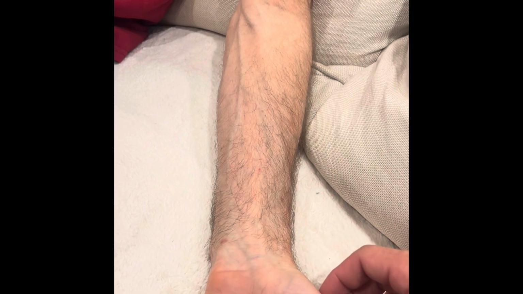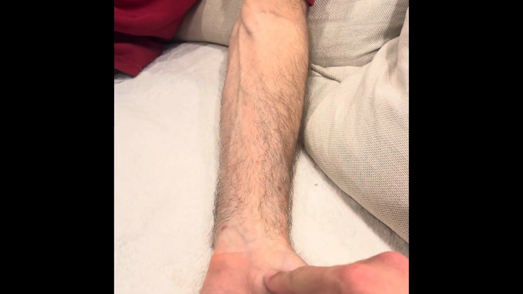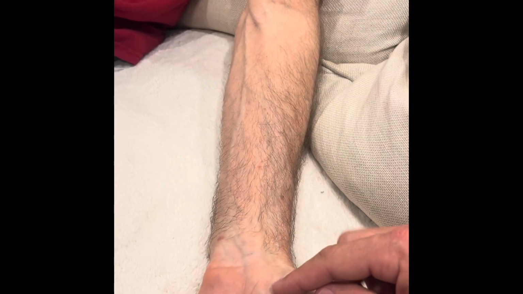Next, we're going to move on to the flexor carpi radialis, which is going to start here, cross over the forearm, and have another insertion right here by the thumb. Its actions are to flex the wrist and abduct the hand towards the thumb side. It also assists with forearm flexion and stabilizes the wrist during gripping.